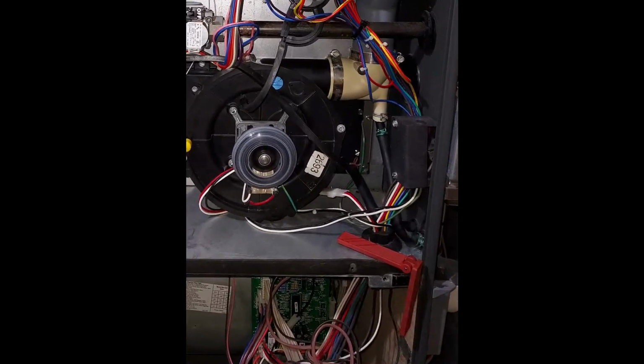This is your door safety switch. So when your bottom panel is taken off the furnace, this switch will open and disconnect power to the furnace so that you can safely work on it. This little orange thing, that's just a thing I use to hold that switch closed when I'm testing or troubleshooting. And that's kind of it for the components.